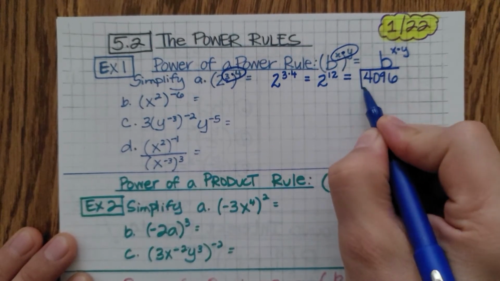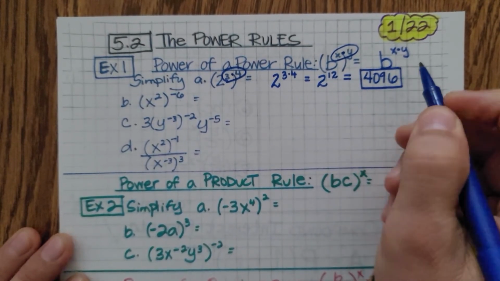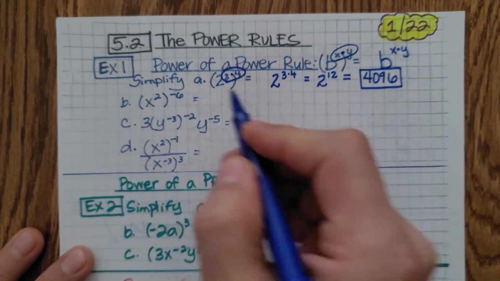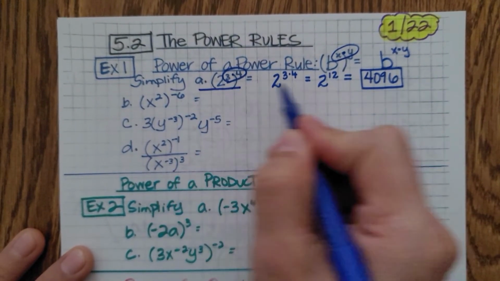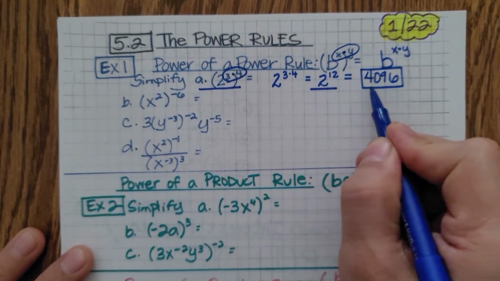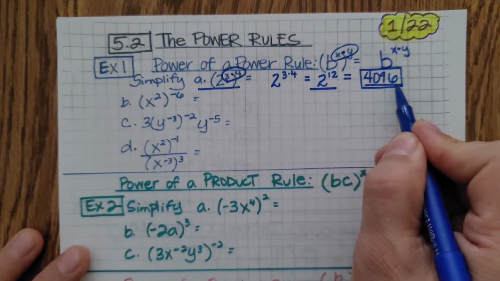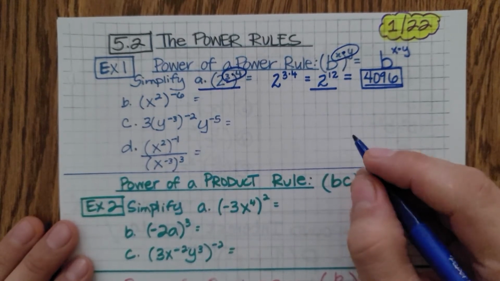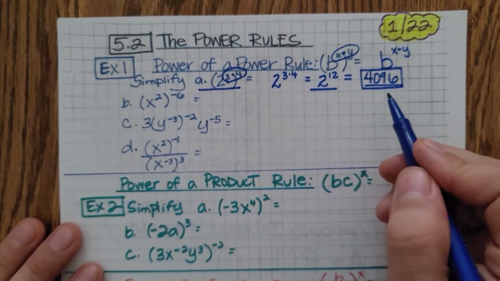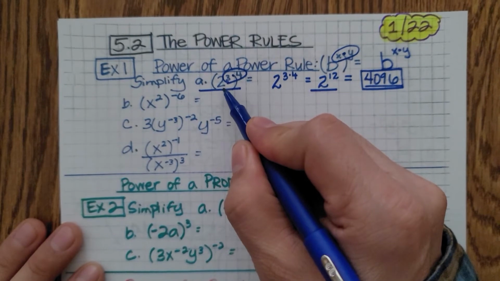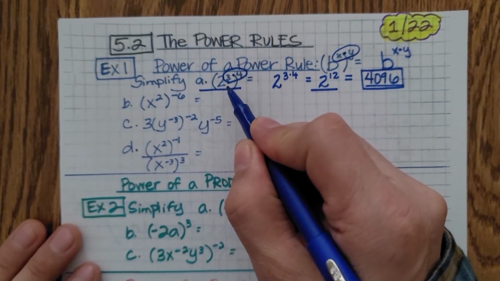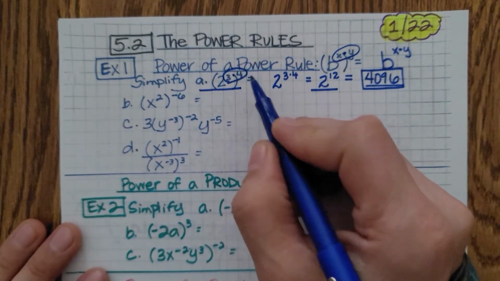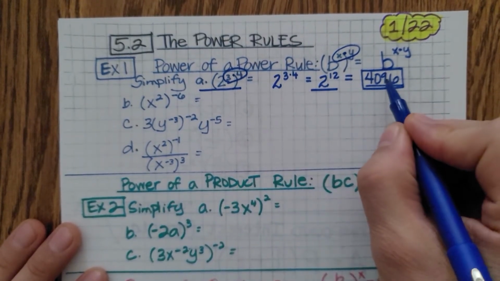On a test, just to clarify, I want to make sure that I see at least this step here. If this was the problem, then go at least to this step here before you go to that step there. What I'm trying to do is deter students from just punching this in a calculator. I don't care if your calculator knows what the answer is. I care if you know how to work the process to get that.